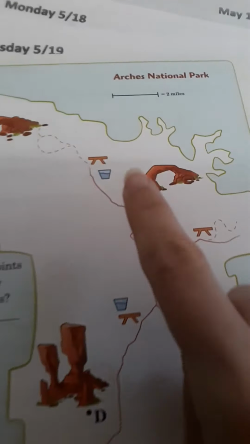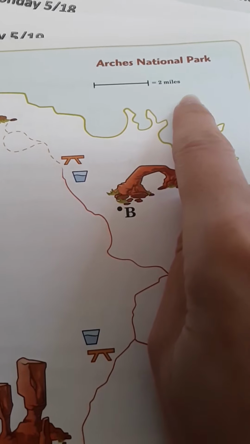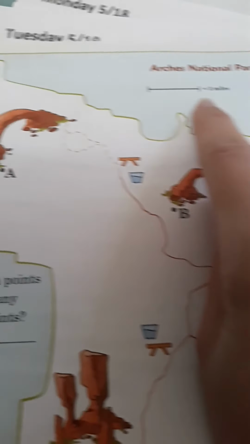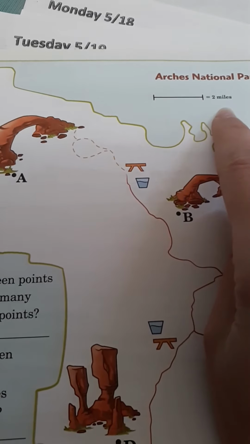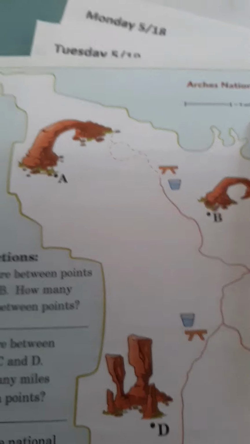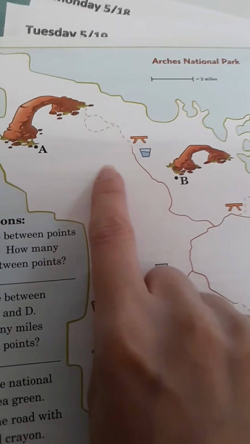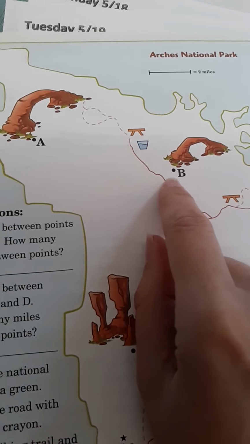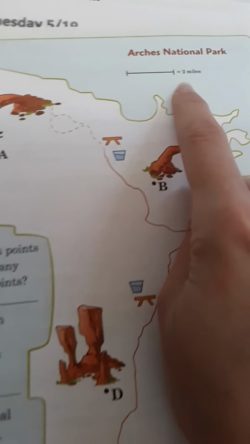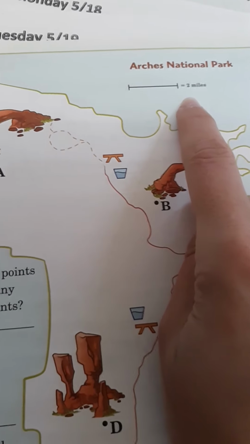Ooh, this length equals 2 miles. This length is 1 inch, right? So, if you measure between A and B, and it's 3 of those, that would be 3 times 2 miles.